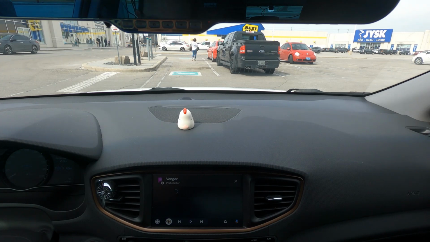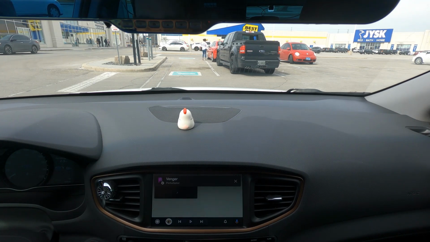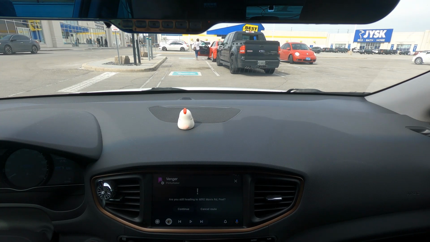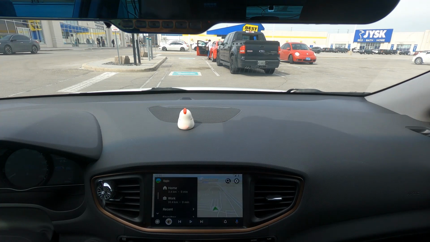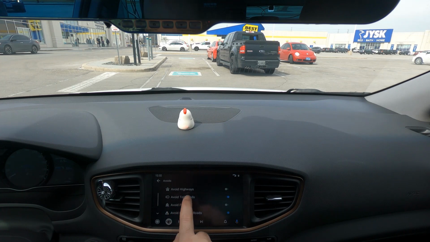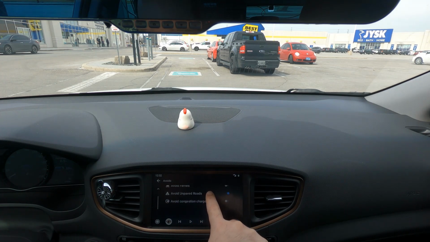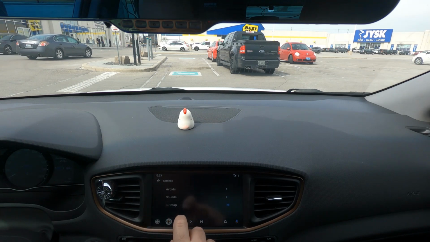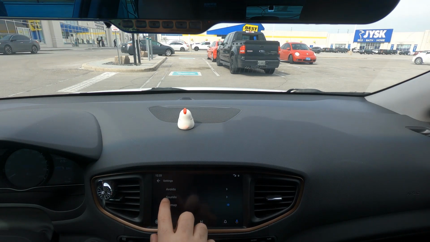Okay, so going back into Android Auto, it looks like it went right back into the music player. And are you still heading for the route? No, let's just cancel that. Okay, so we are here. Okay, there we go. Avoid. So we can avoid highways, toll roads. Okay, I got this set up. Congestion zones. Sounds in the 3D map.